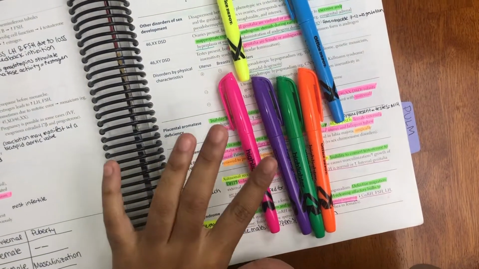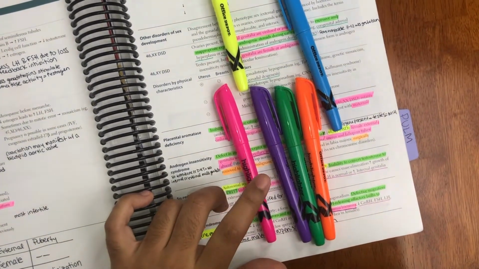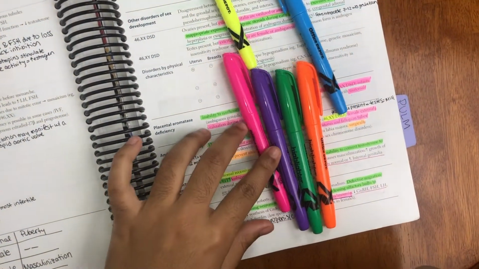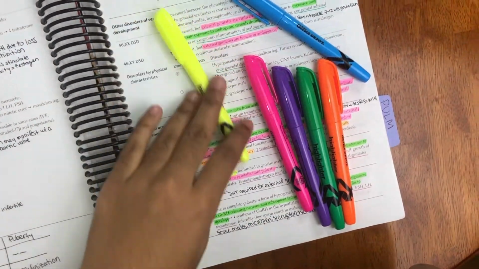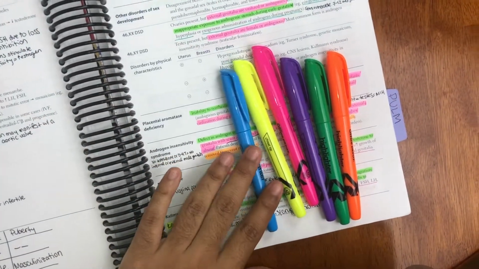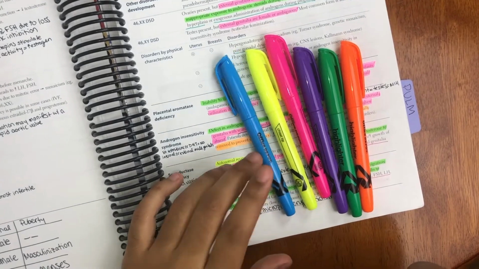Usually for labs, I'll underline pink. Or if it's a drug, it's for side effects of that drug, like adverse effects. Yellow is for genetics, and blue is for the prognosis of something, or if it's associated with anything.